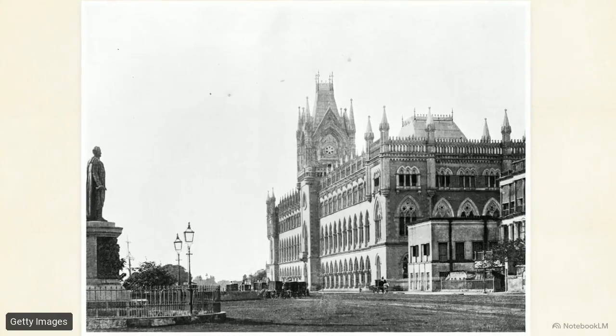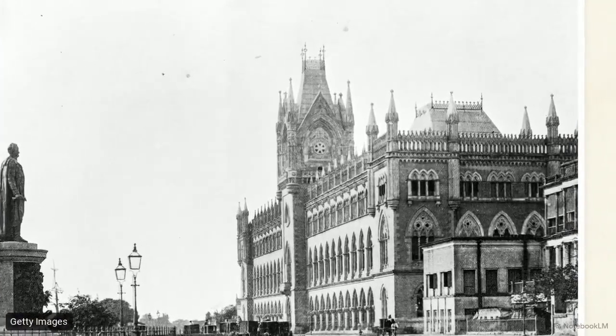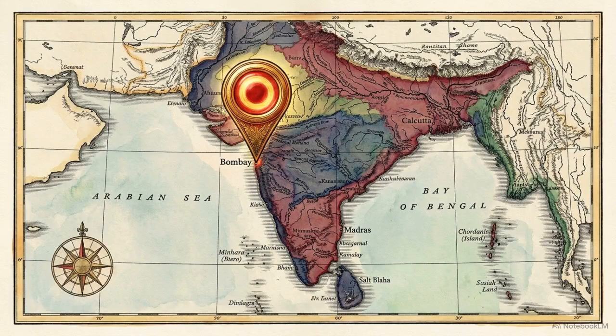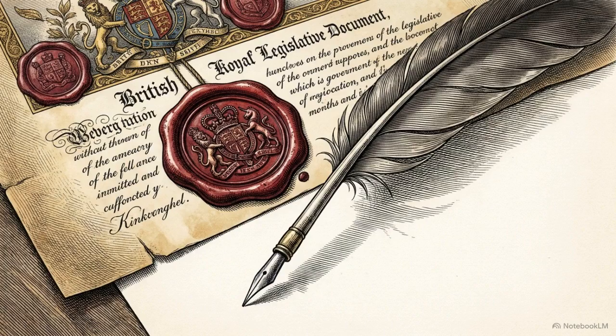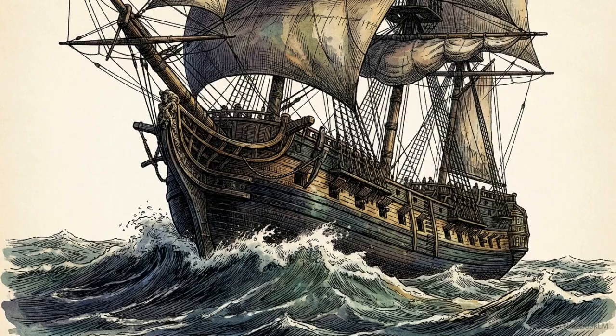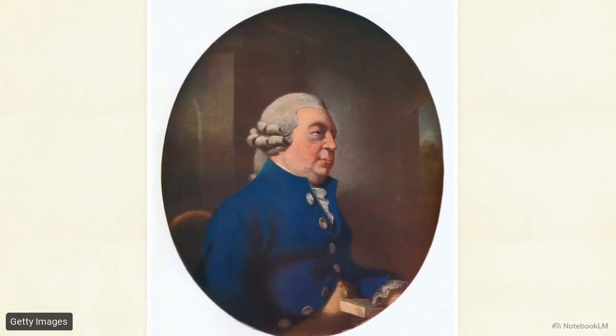The exact geographic locus for this new judicial power was the city of Calcutta. By placing the Supreme Court there, Calcutta served as ground zero for British judicial infrastructure, creating an institutional memory that persists in Indian law today. A legislative mandate written in London is useless without an administrator to execute it. Parliament appointed a specific individual to cross the ocean and lead this new legal framework. This is Sir Elijah Impey, first Chief Justice of the Supreme Court.